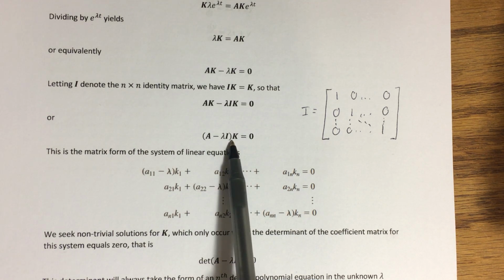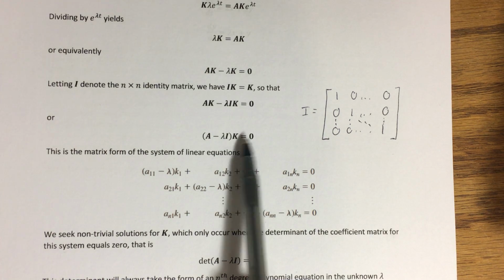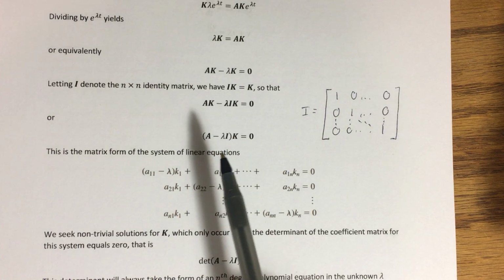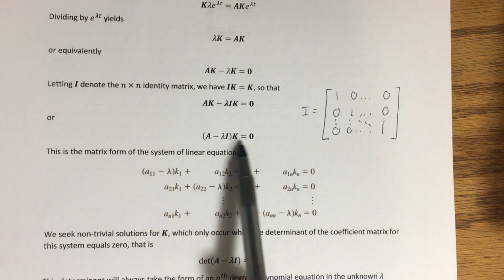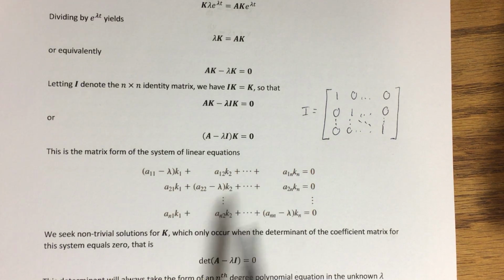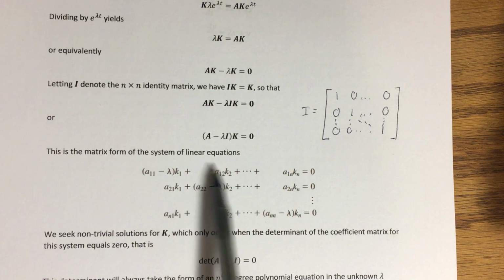So this is like the coefficient matrix. This is like the column matrix that contains our unknowns, and it's set equal to some other column matrix. That's the form of a linear system. If I were to write this out explicitly, the linear system would take this form. Now, the A11, the A12, all that stuff, those A's come from the matrix A.